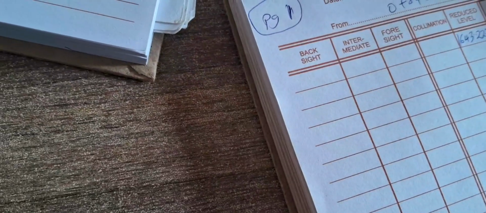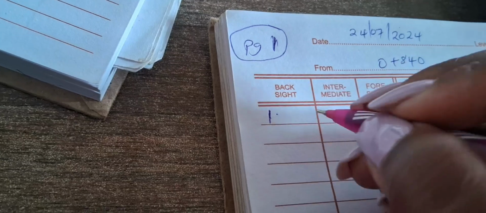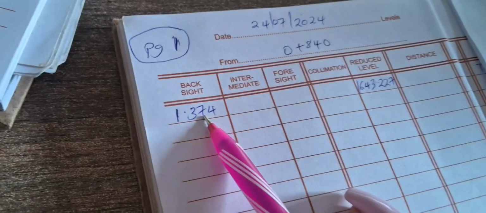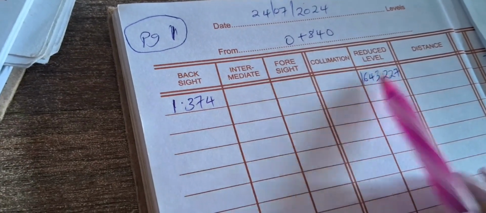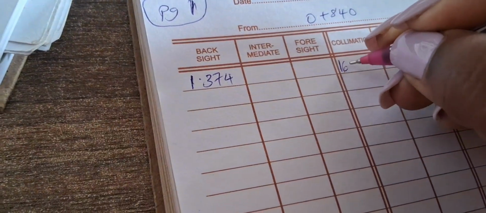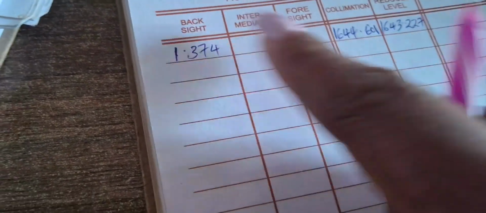So for example, in my case, my height of instrument was, and you indicate it there, 1374. So you'll take the value of TBM. After all, this one is achieved before you begin your work. So the value of this, you add this. Take this, add to this, and you'll find your height of collimation. In the example that I'm going to be using, that was my height of collimation. If you add this to this, you'll get this.